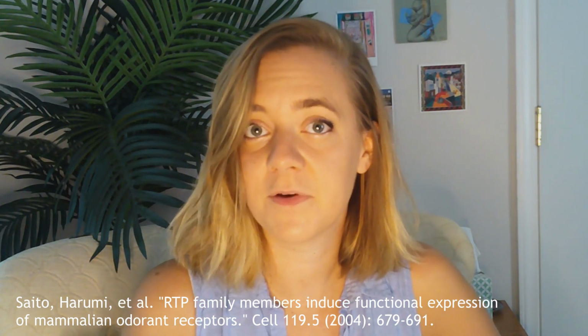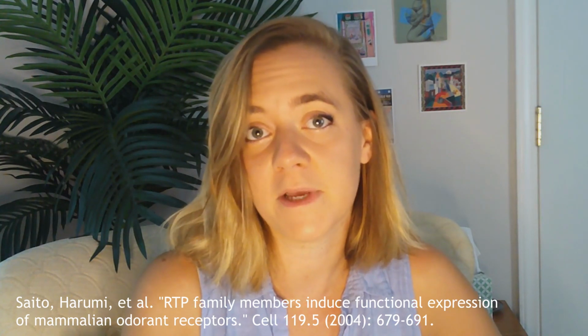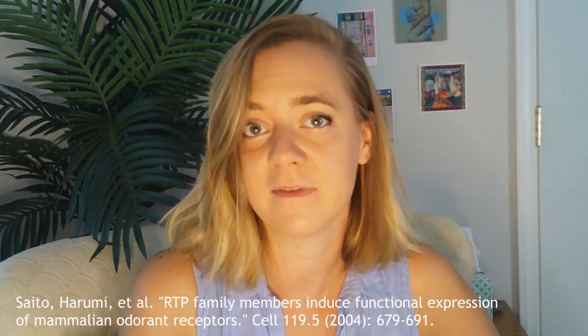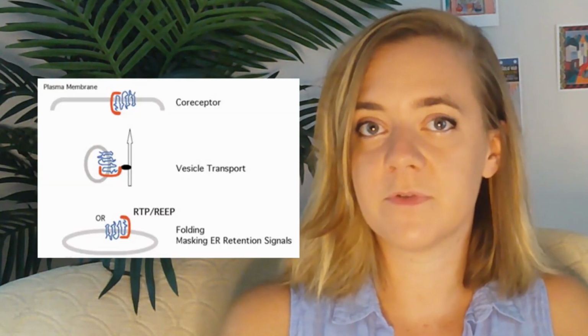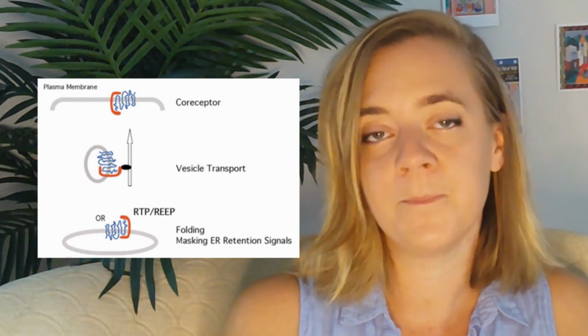First clue. In 2004, Hiroaki Matsunami's lab discovered that chaperones called RTP, receptor transport protein, help the expression of olfactory receptor in heterologous cells. In fact, as you can see here, cells are transfected with olfactory receptor. The olfactory receptor cell surface expression can be noticed in white in those pictures. When the RTPs are co-expressed with the olfactory receptor, finally, the receptor is addressed to the surface of the cells. The hypothesis is that RTPs are helping the olfactory receptor to fold in the endoplasmic reticulum and then be transported through a vesicle to the plasma membrane.